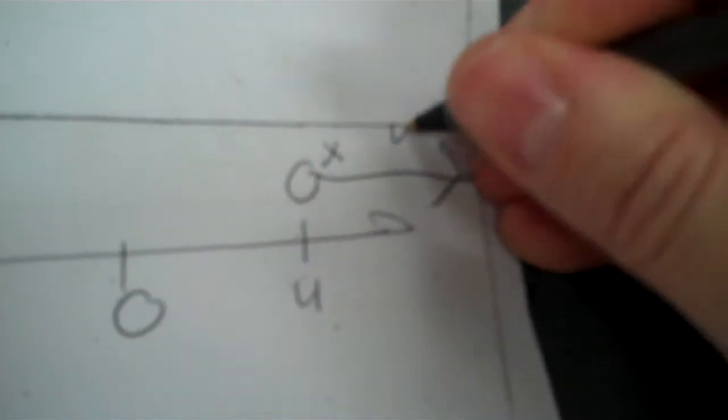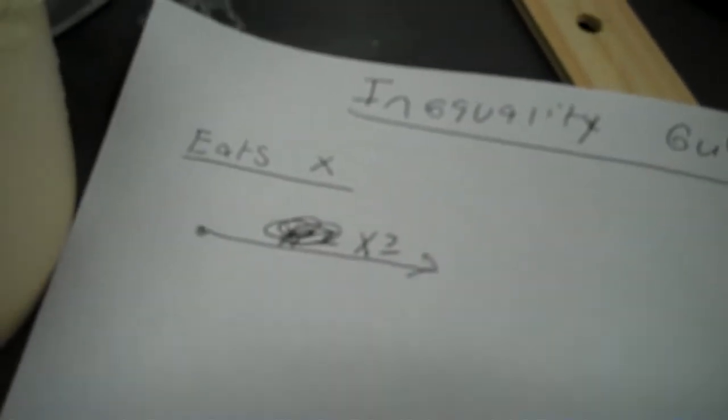Now, label means this. You put x and 4, and when we go that way, that's a greater than or equal to sign. Okay, number 6.